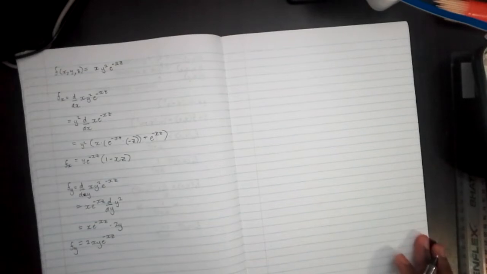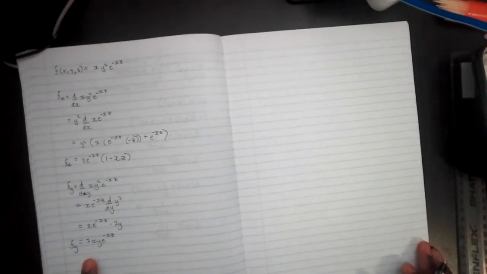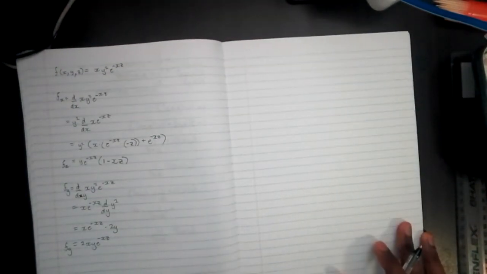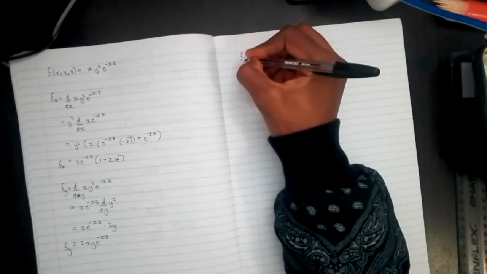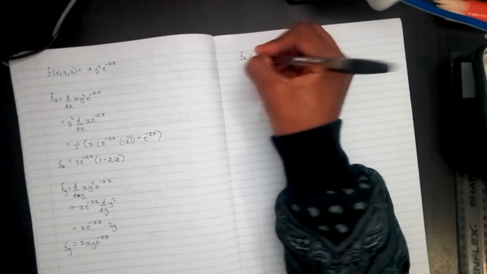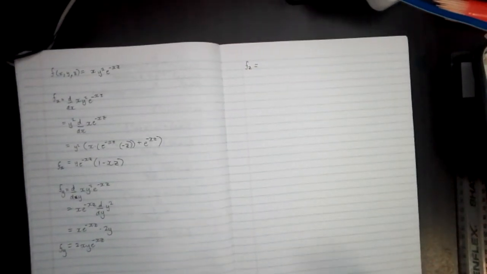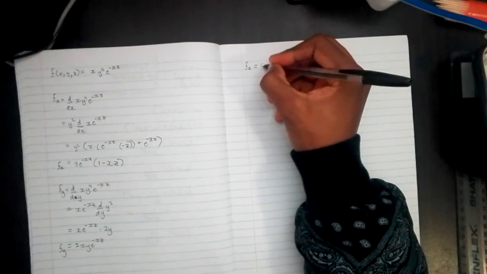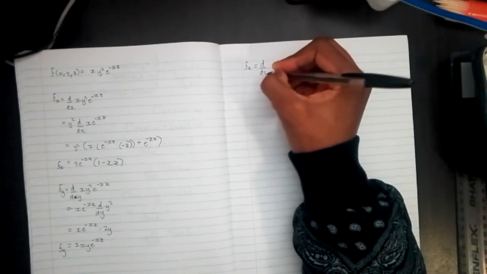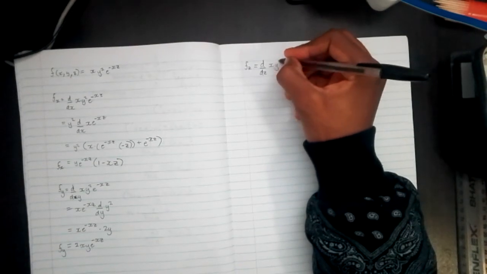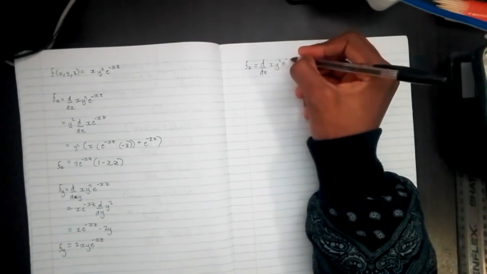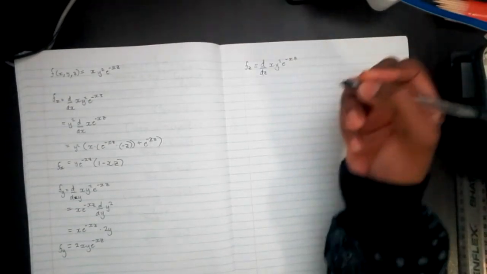Since I'm running out of space, let me use the second page to find the derivative of f z. Again, it's just d dz this time, of x y squared e to the minus xz.